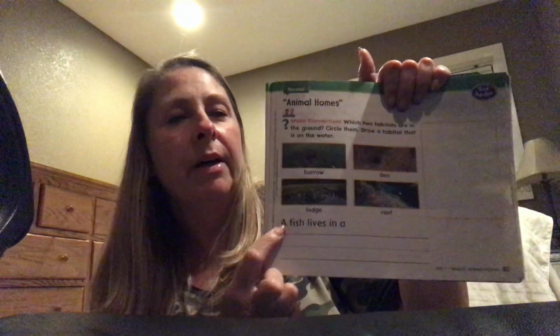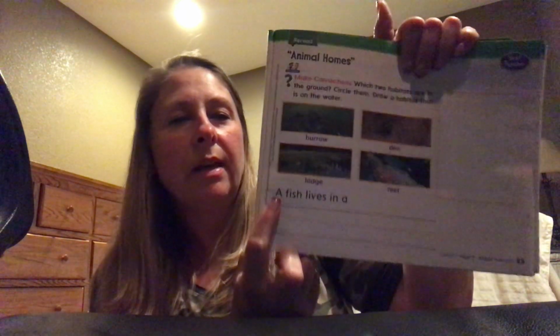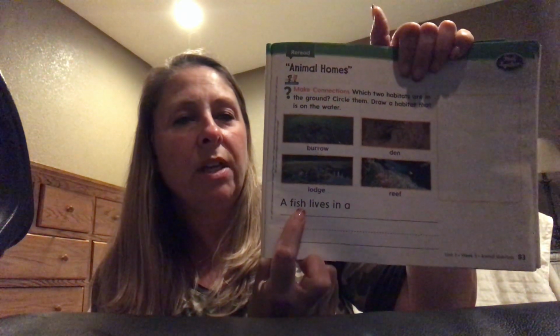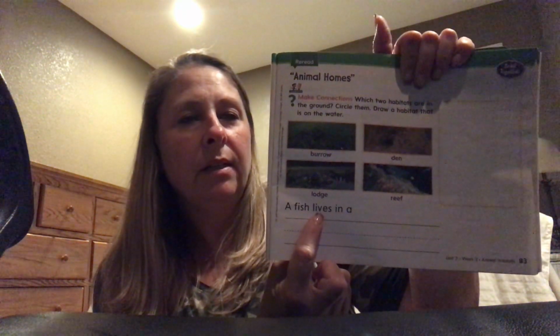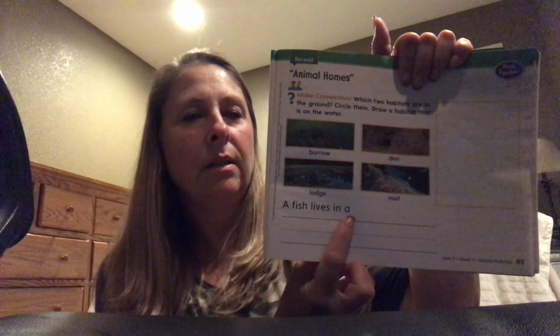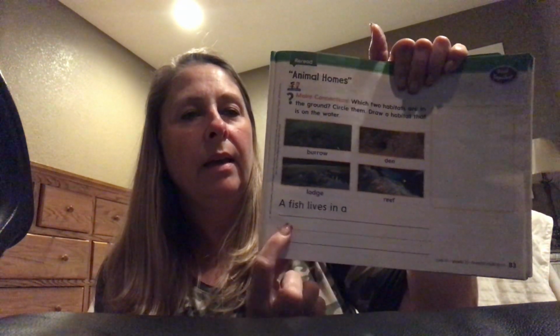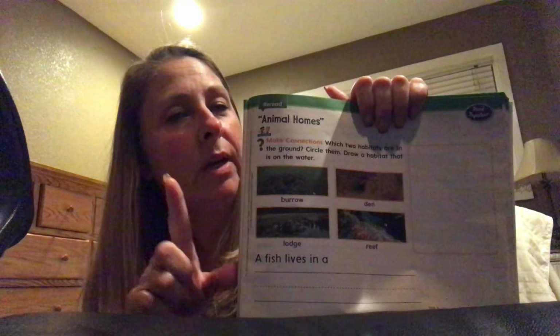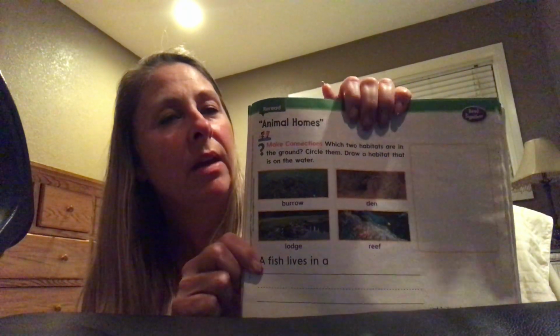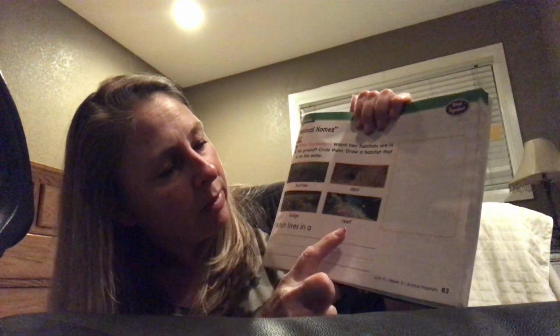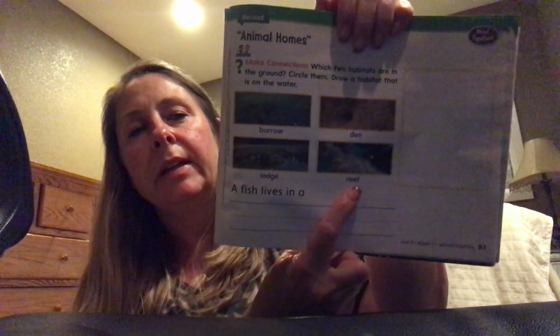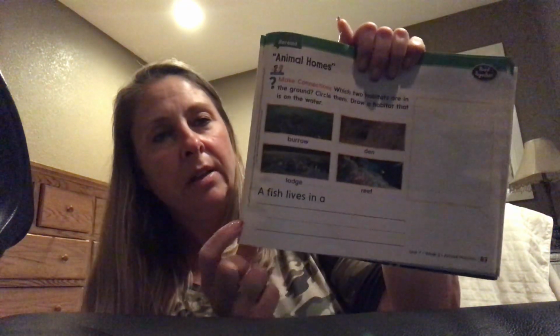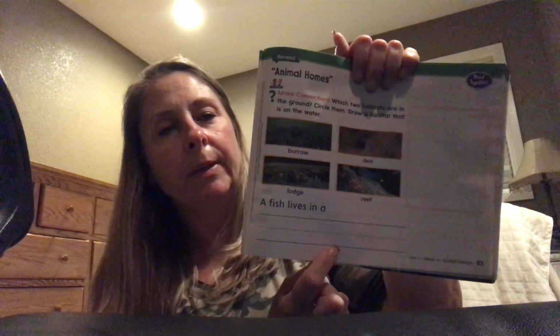And then at the bottom, there's a sentence that says, a fish lives in a blank. So which of these places would you find a fish living? There was only one from our story. And in our story, it said the clownfish lived in the R-E-E-F, reef. So you're going to write reef down here.